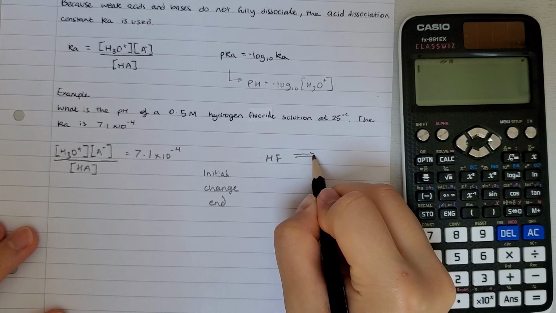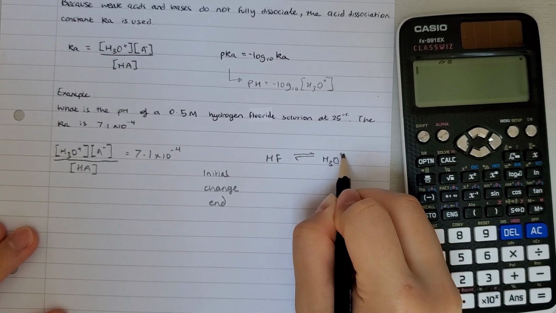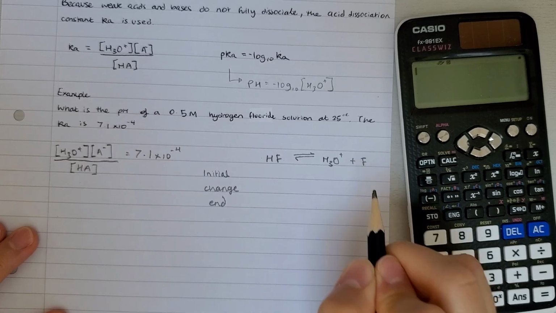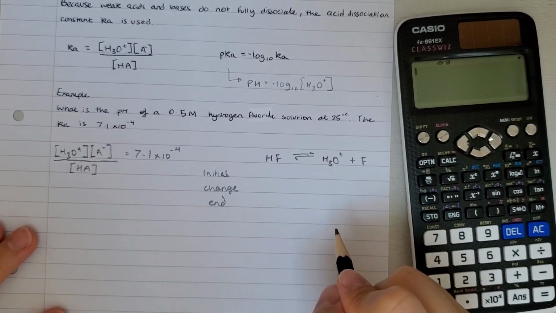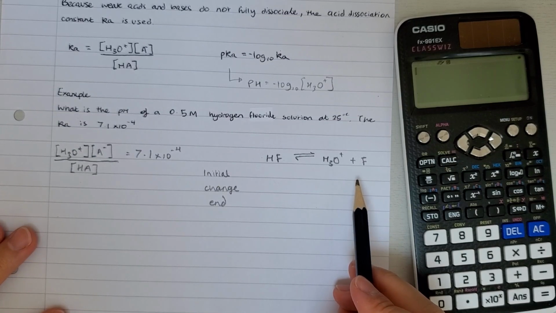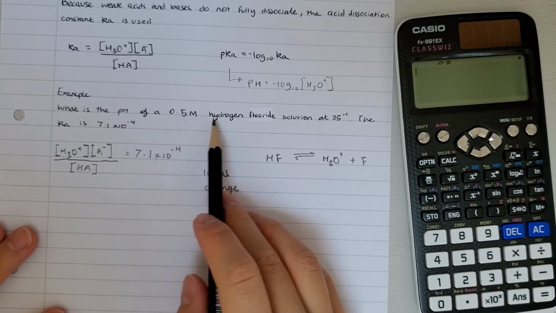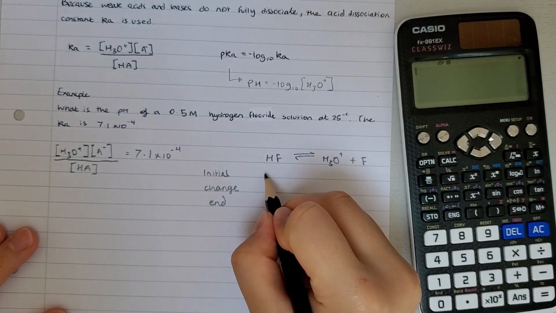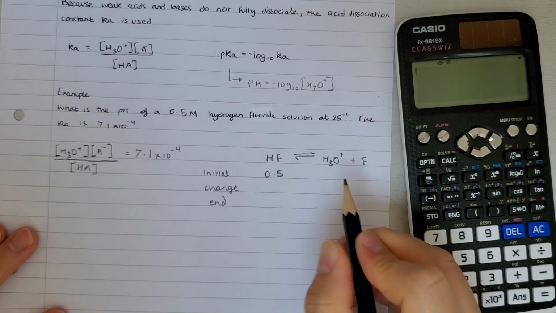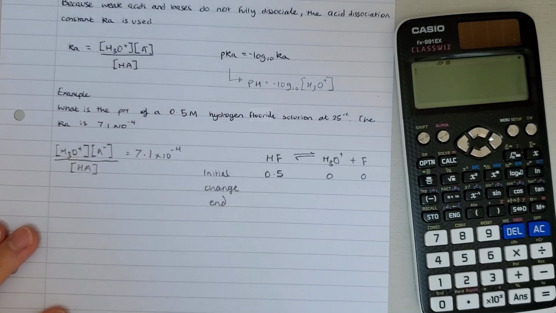So we can add the equilibrium signs, and of course these are all in aqueous solution as well. We're given the initial concentration of hydrogen fluoride, and we have 0 of the products.